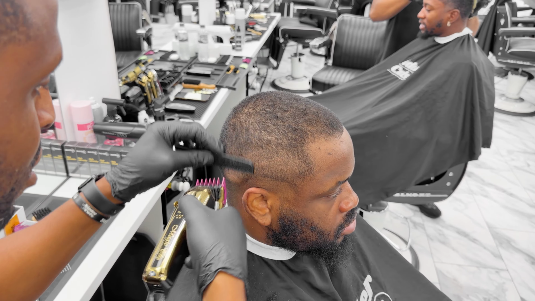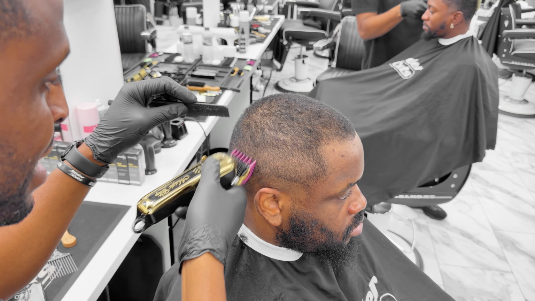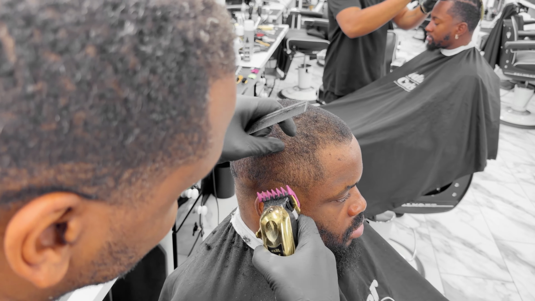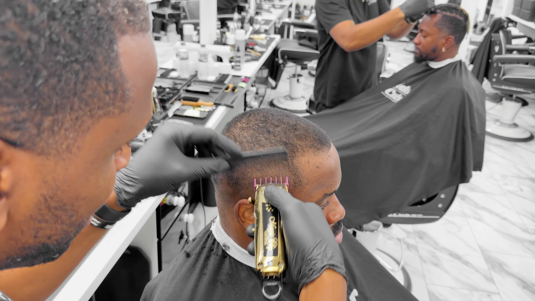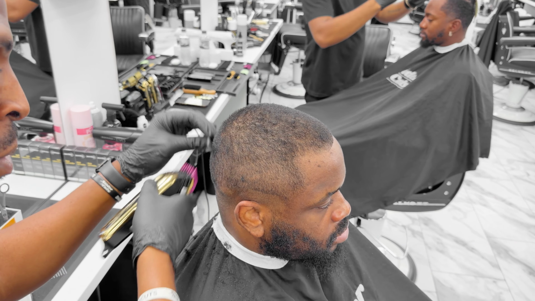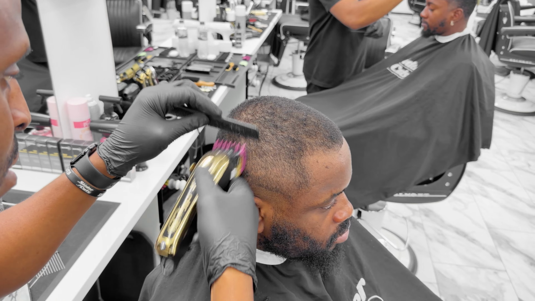While I'm cutting, you may not notice, but please pay attention to this, that as I'm coming here, I keep leaving this area. I leave that to last because I want to keep as much hair there as possible for the shape up.